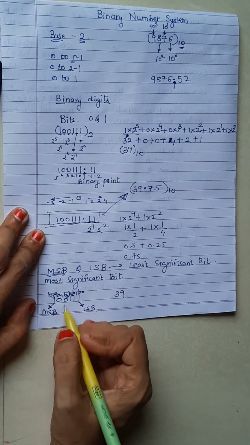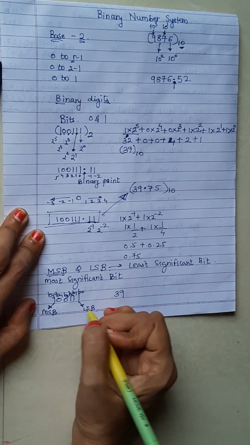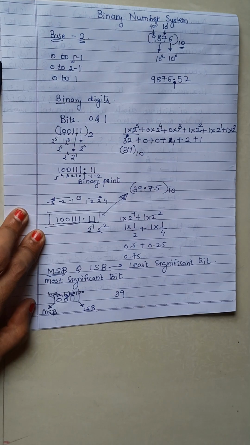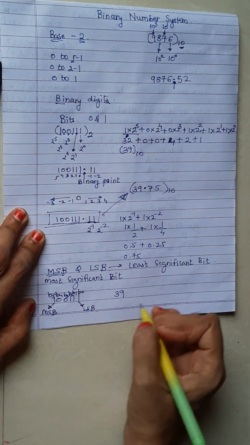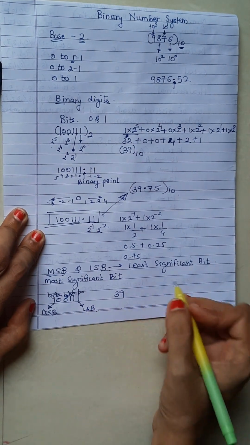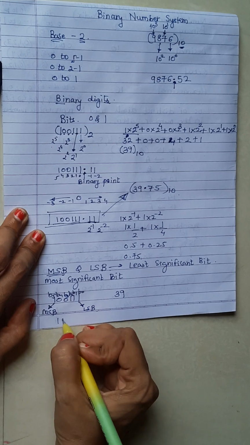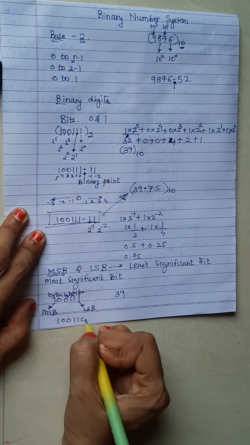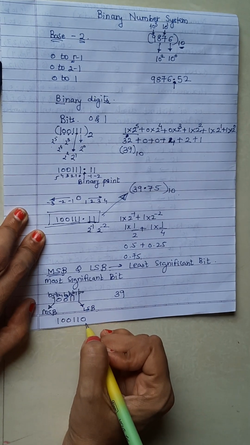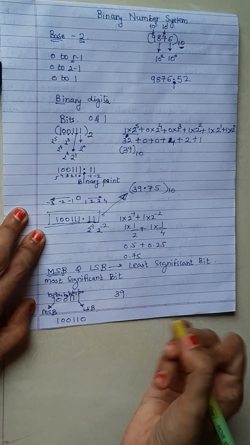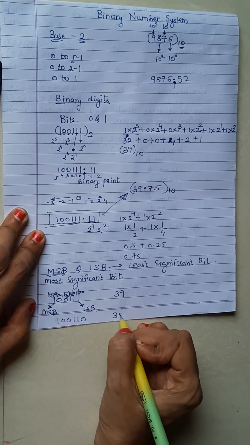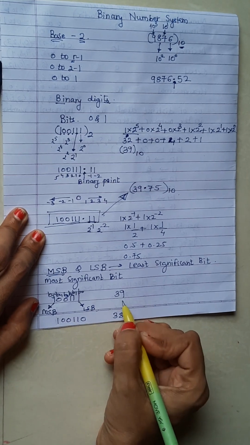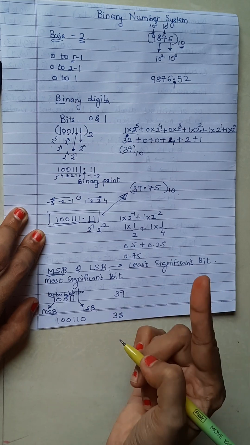Now if I convert this binary number into decimal, then as I have told you earlier, it is 39. Now let us change bit B0 of this number from 1 to 0. This would become 100110. Now if I convert this to decimal, I would get 38. So the difference between these two numbers is just 1.